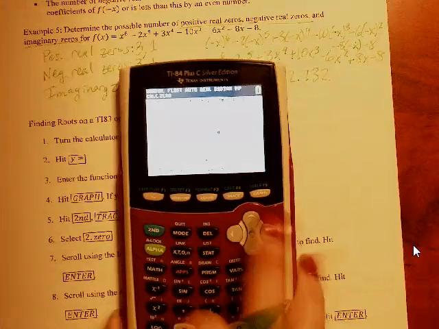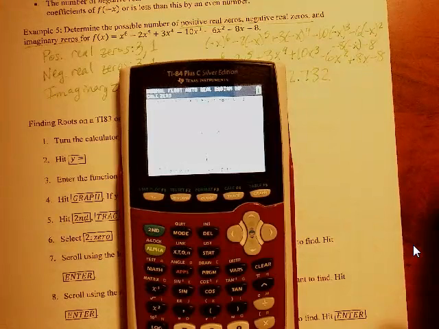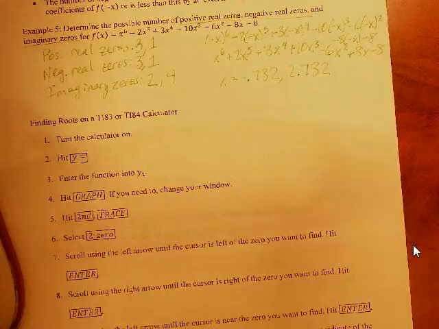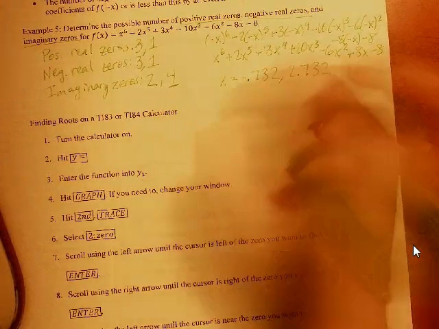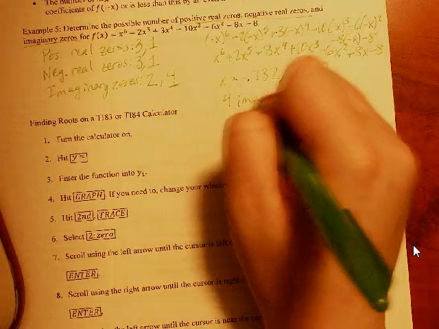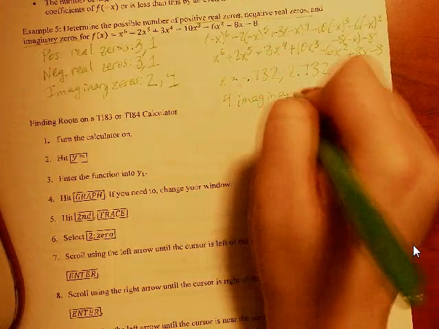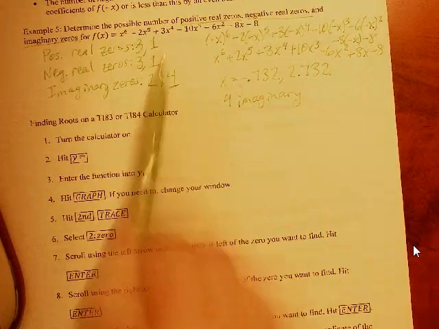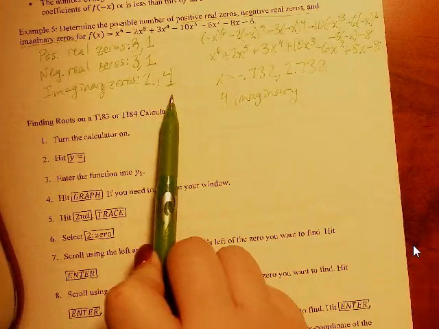Okay, so those are the only 2 zeros I see. So that means that I must have 4 imaginary. So I had 1 positive, 1 negative, and 4 imaginary zeros here.